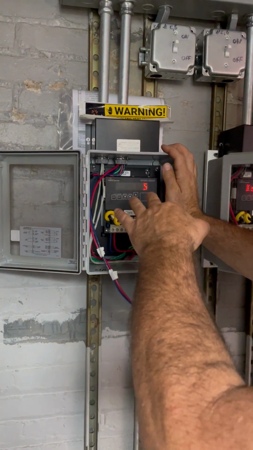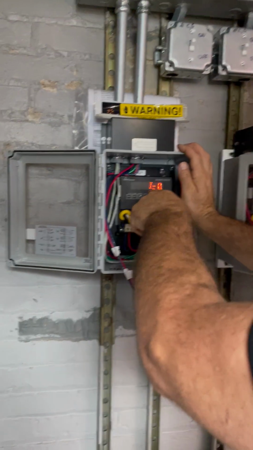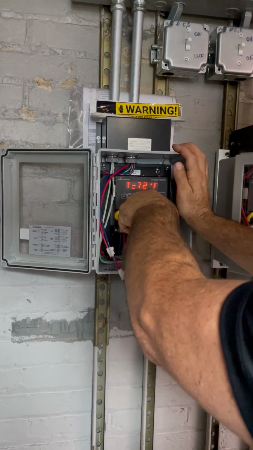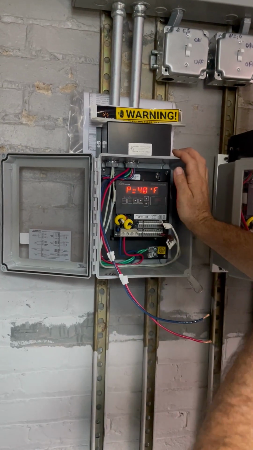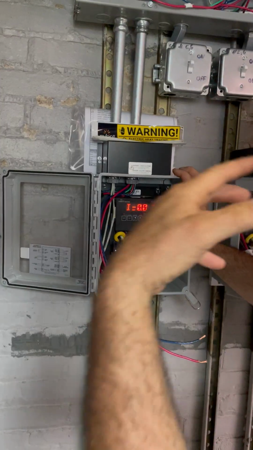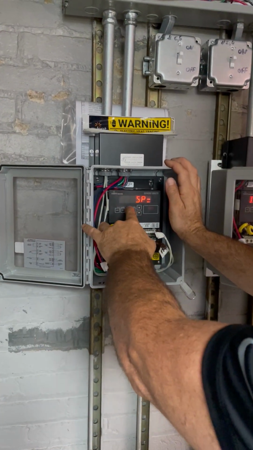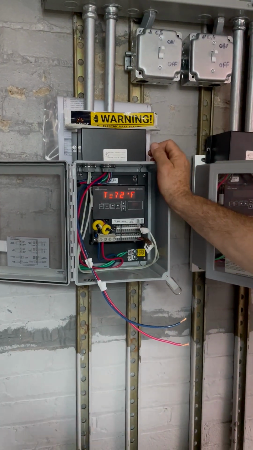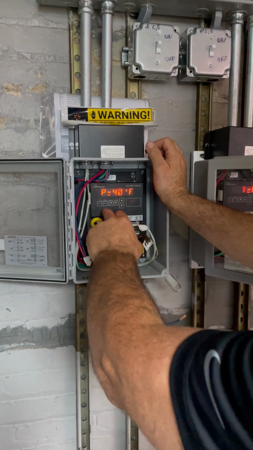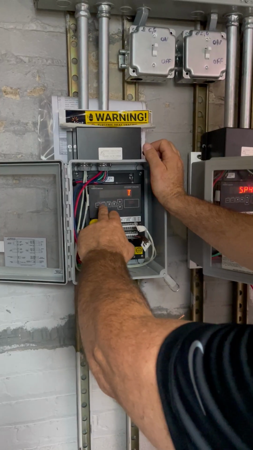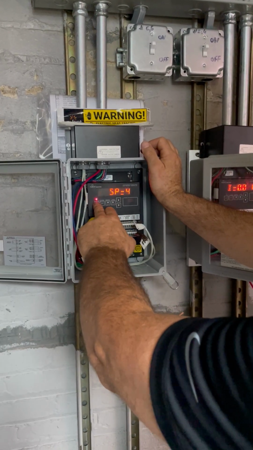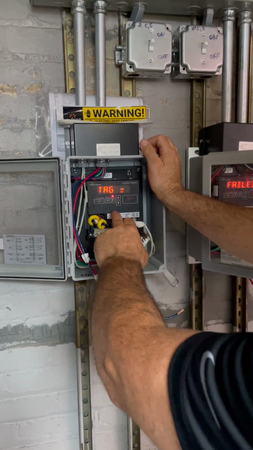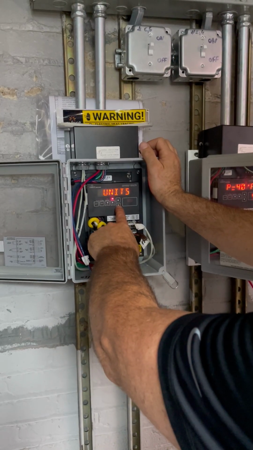All right, so when it's in its normal state, it's going to scroll. I equals 0 is the current, T equals 72 is the temperature that it's seeing, and SP 40 is the set point of 40. So if you want to adjust these set points, you do shift, which puts you up into these words up here. We're going to do shift config, and then we'll arrow down through all of these and talk about them.